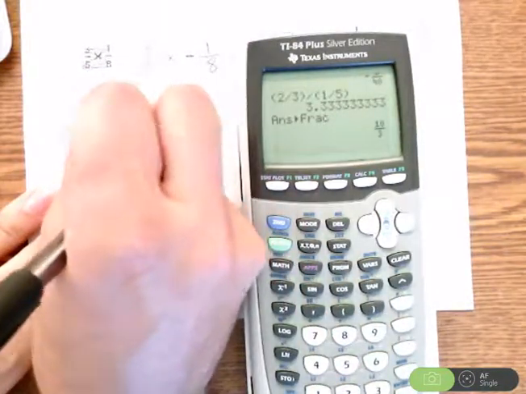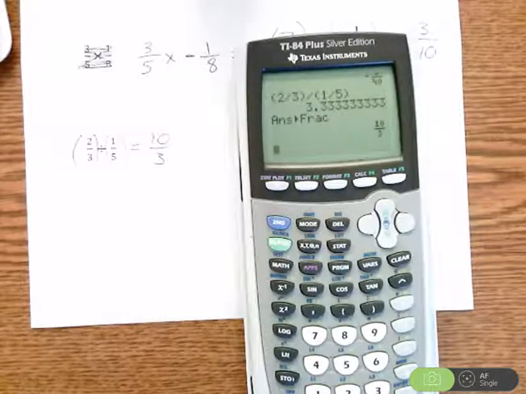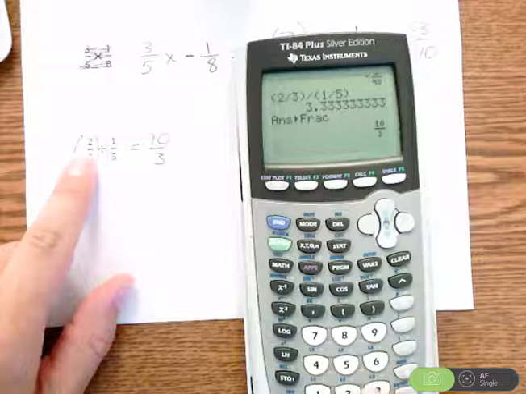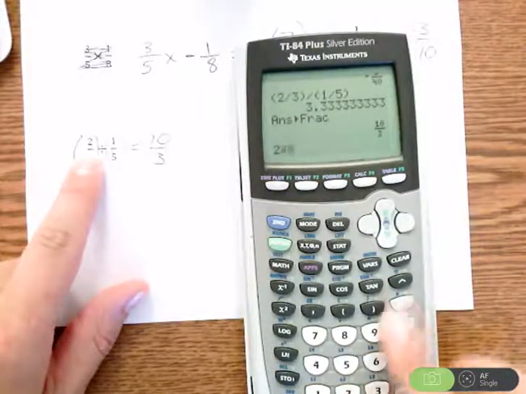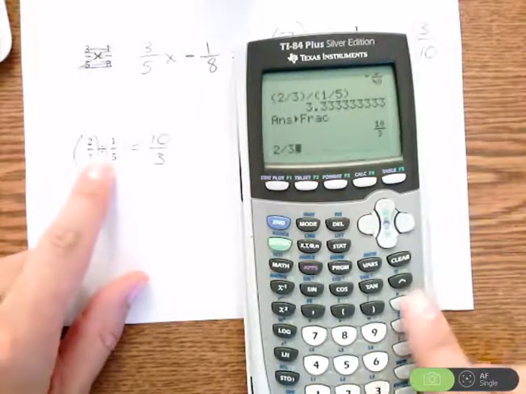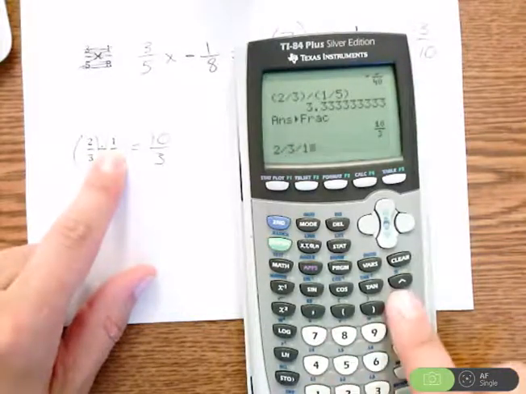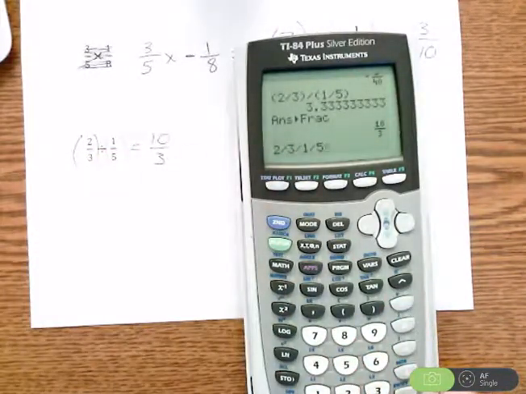Now, let me show you why the parentheses were so important. If I tried to do this problem without parentheses, I just type in 2 division 3, now I need another division, 1 divided by 5. So I'm doing this with no parentheses. As you type it in, you know what you're typing in, but the calculator doesn't understand it. That's why the parentheses are important.